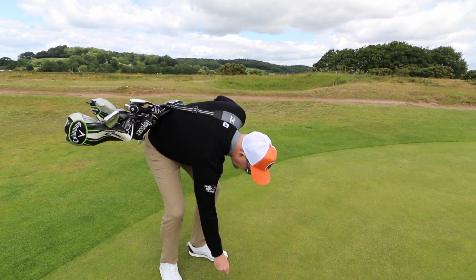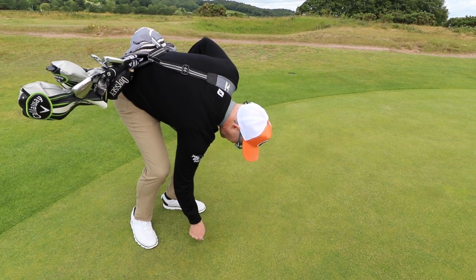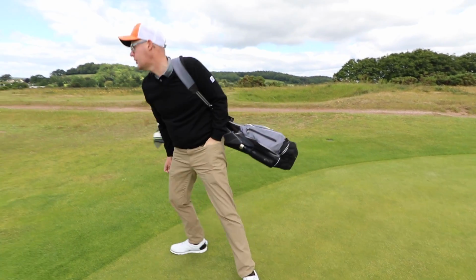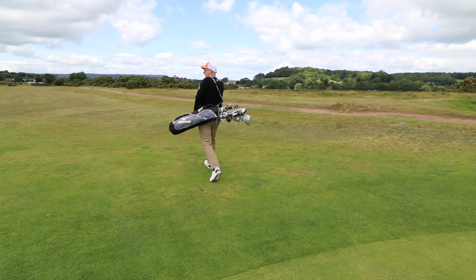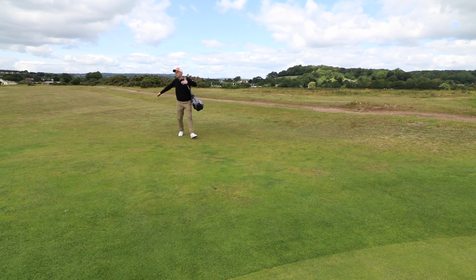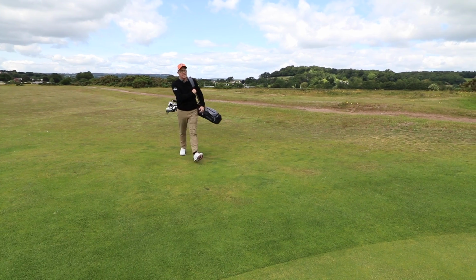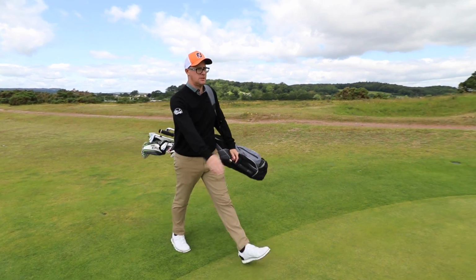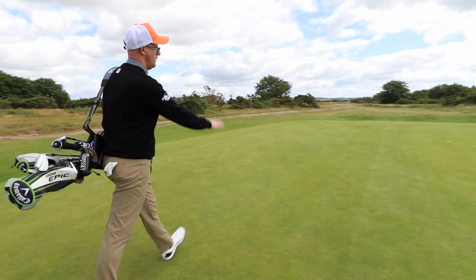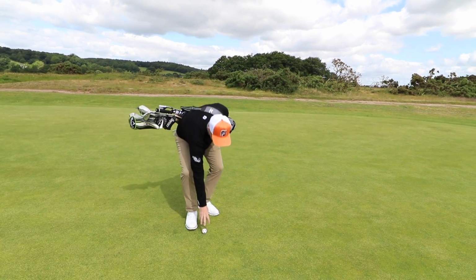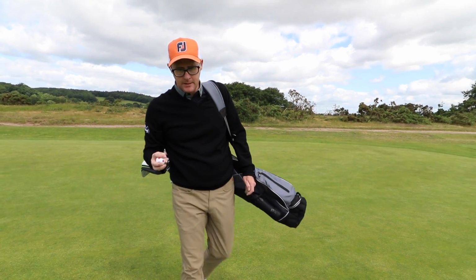So I've landed here on the front. My measurement was 118 to here, so I've landed it maybe 5 yards further on than my measurement, which I'm happy with in the wind, and then it's just released pretty much, as you can see here, to the middle of the green. So maybe not the most aggressive play.